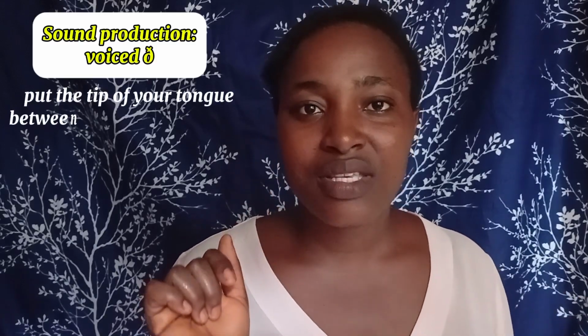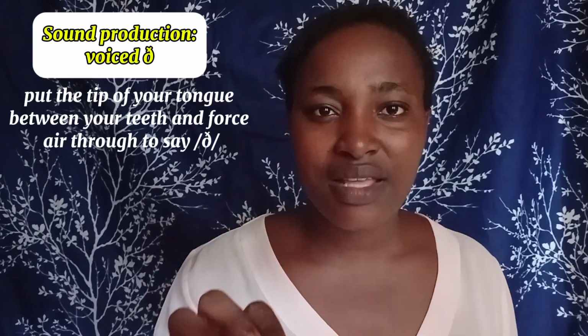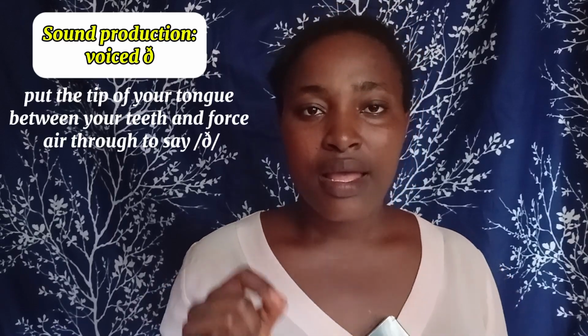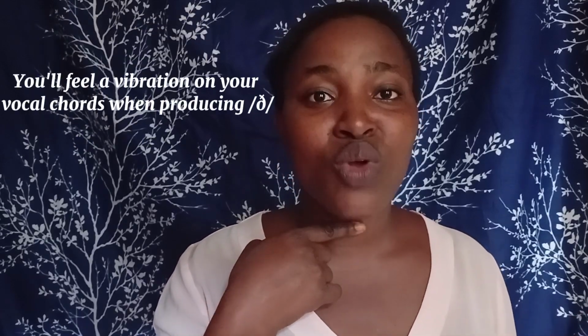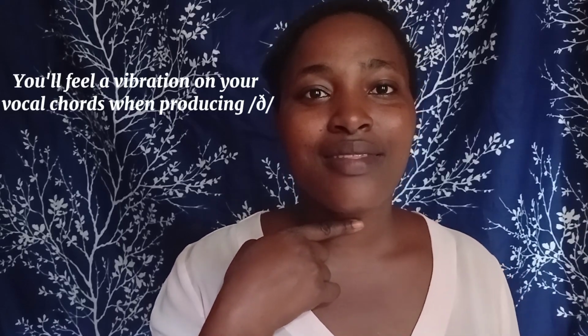So how is the voiced TH sound produced? You put the tip of your tongue right in between your teeth like this, and you project the sound v, v, v. That's it. That is how you make the voiced sound. Now, while producing that sound, place your finger right here on your vocal cord and feel the vibration that it makes. V, v. Did you feel it? Beautiful. So that is a voiced v sound.